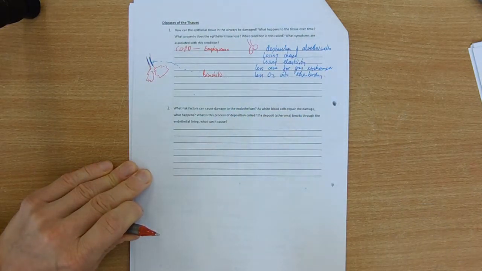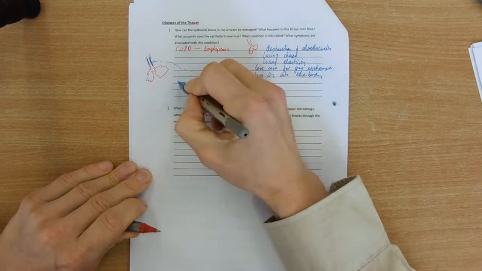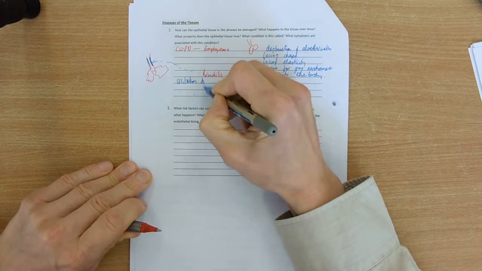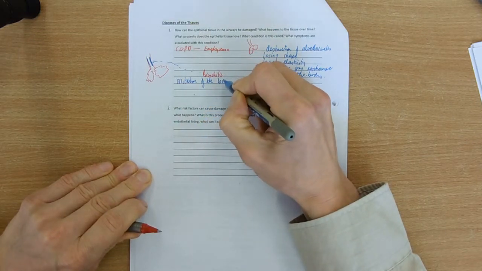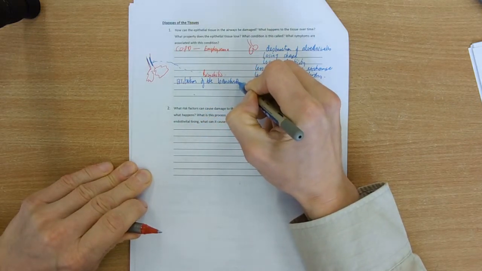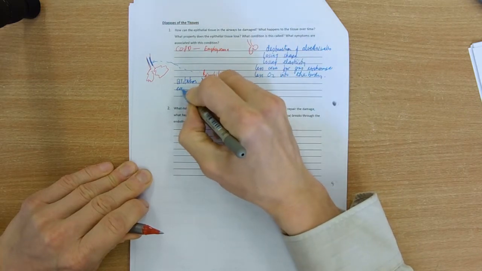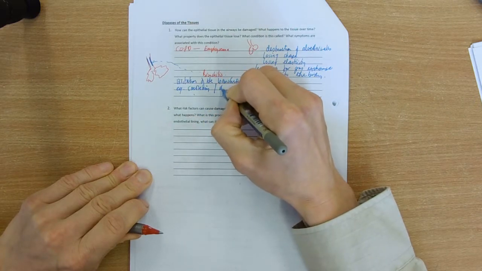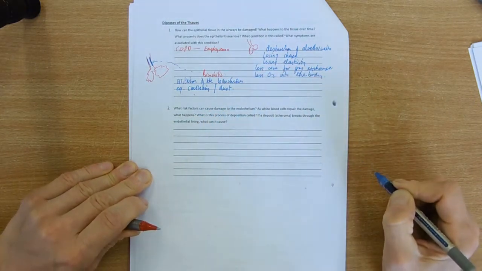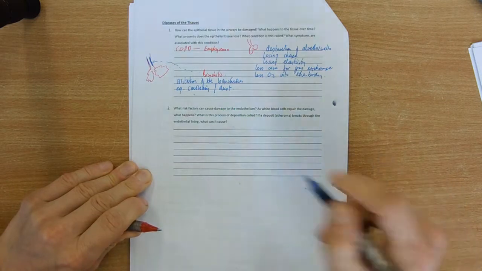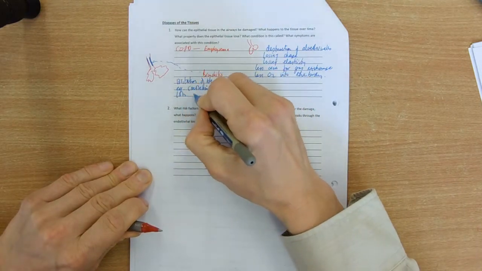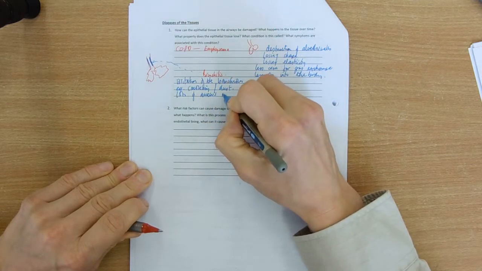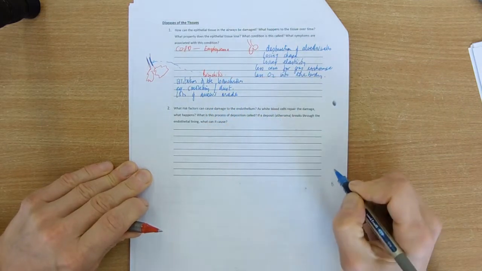So we get, so this is irritation of the bronchioles, e.g. smoking or dust pollution, that sort of thing. And lots of mucus made, which is a problem.